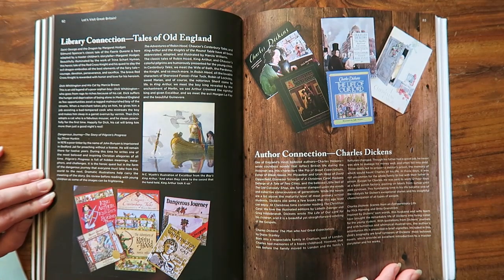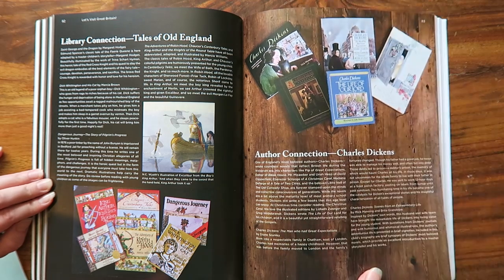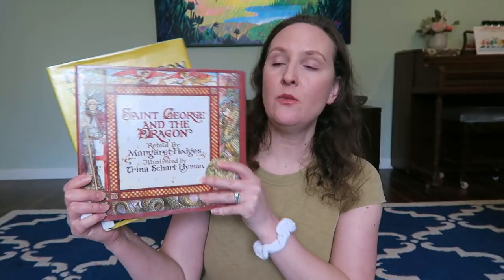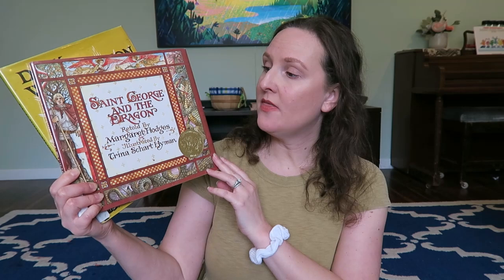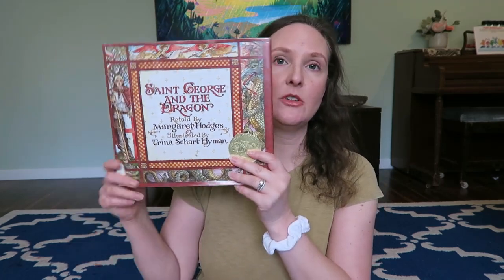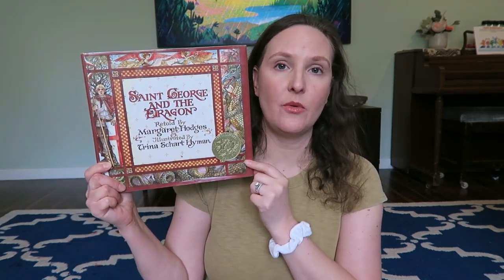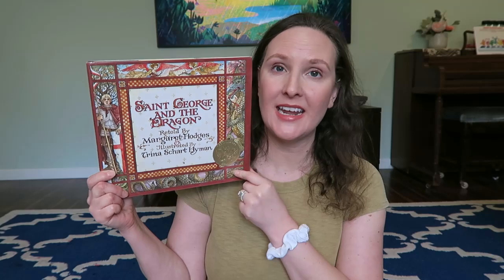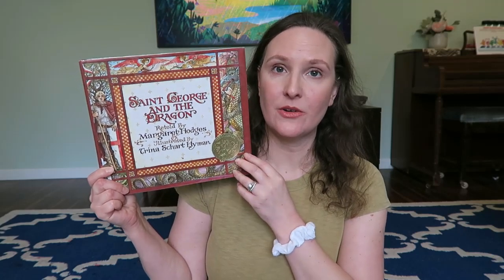Again, lots of different choices from this curriculum. I was able to pick up 2 of these books. The first one was St. George and the Dragon, and this took me about 2 days to read to the boys. So we're up to 7 days of this unit so far.